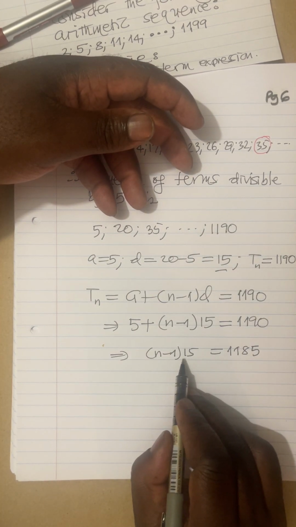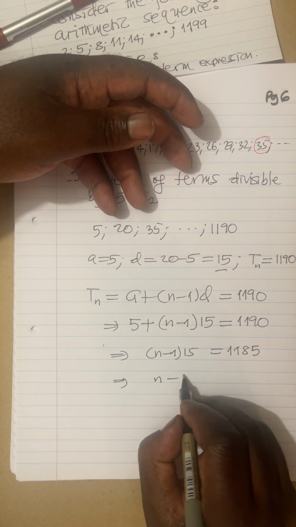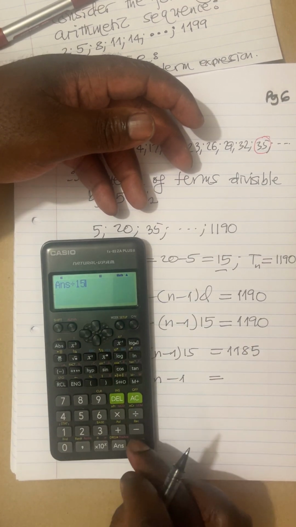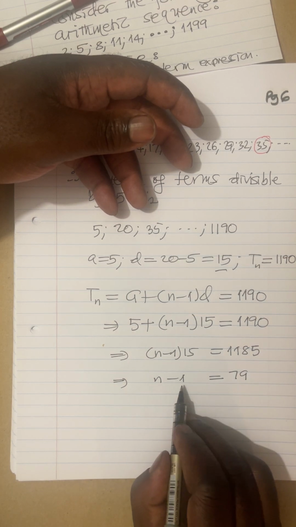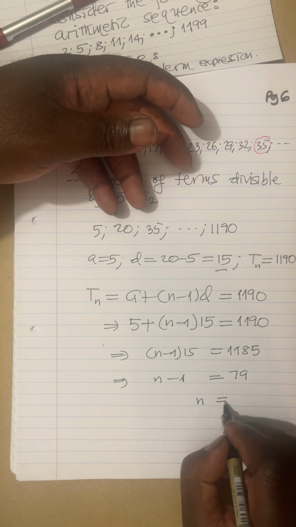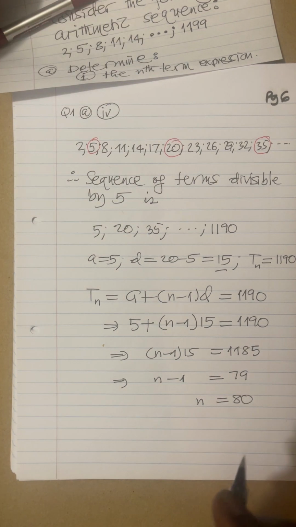What is the inverse operation of multiply by 15? The answer is divide by 15. So I divide by 15 both sides. On the left, I get n minus 1. On the right, I get 1185 divided by 15. My calculator says 79. And then the inverse operation of minus 1, I add 1 on both sides. I get n equals 80.